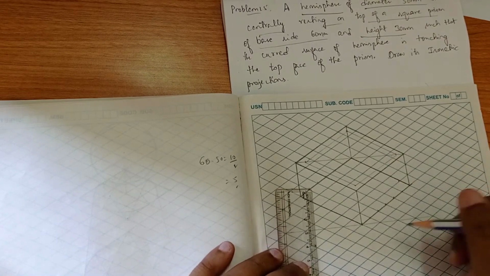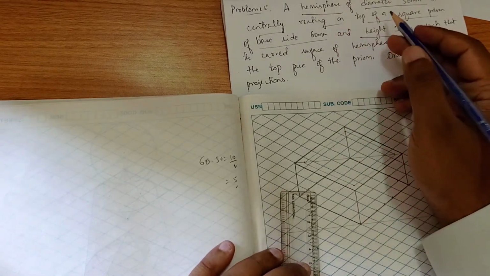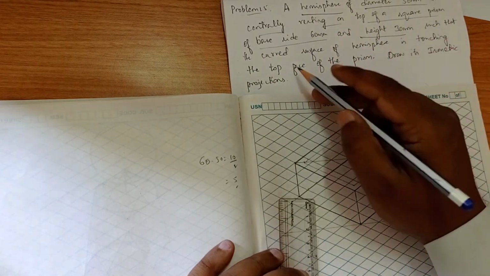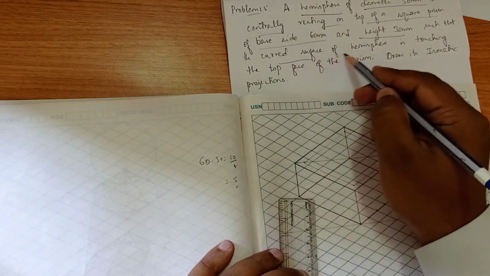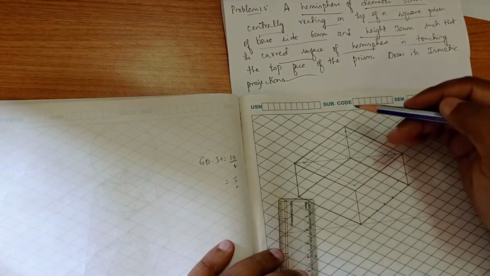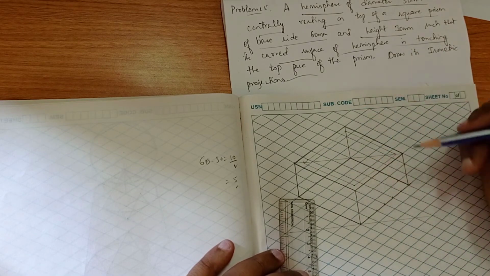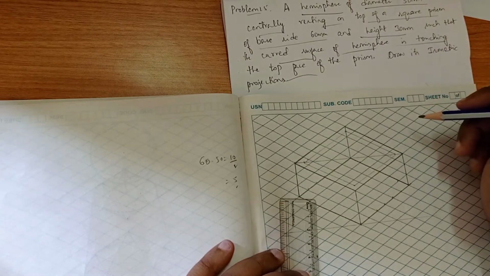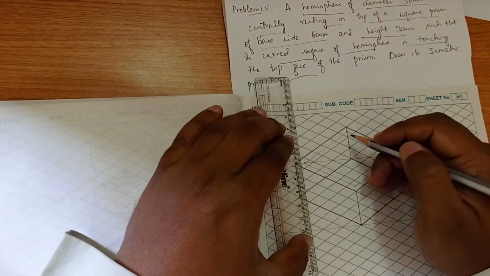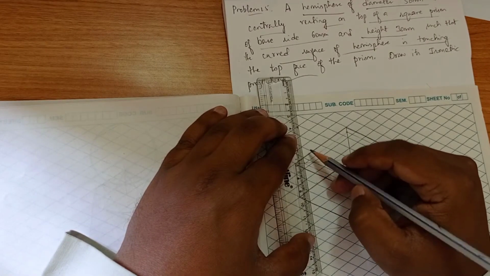Okay, box of 50. But we need to construct a hemisphere of diameter 50, centrally resting on top of the square prism, such that the curved surface of the hemisphere touches the top face. That means the curved surface we have to get it here. That means we have to construct the hemisphere at a height of 25 here. So diameter 50 means height of 25. So at the height of 25 we have to construct another box here.